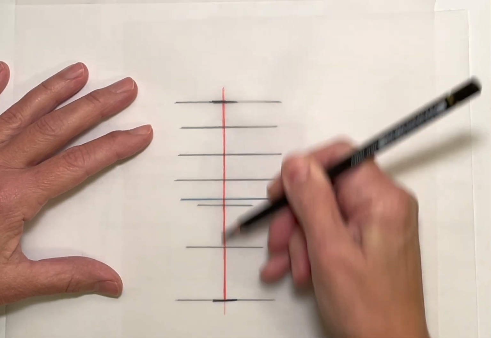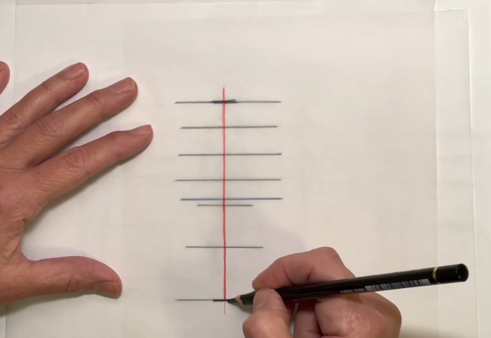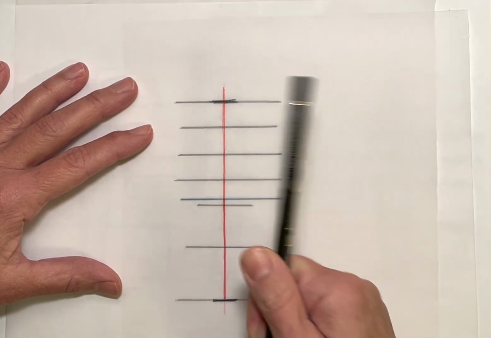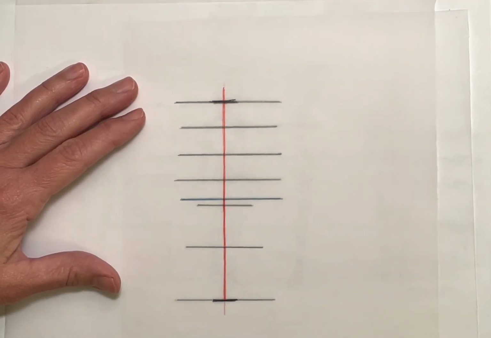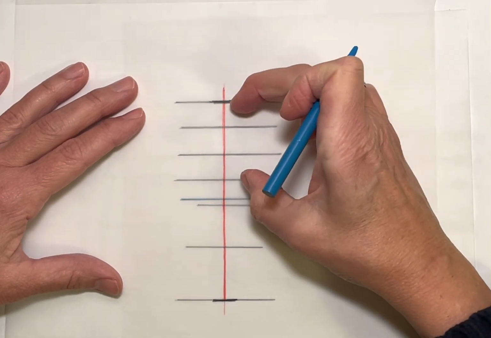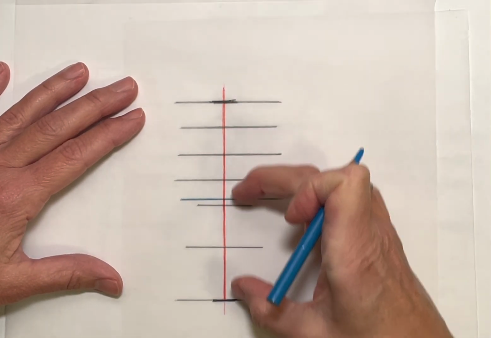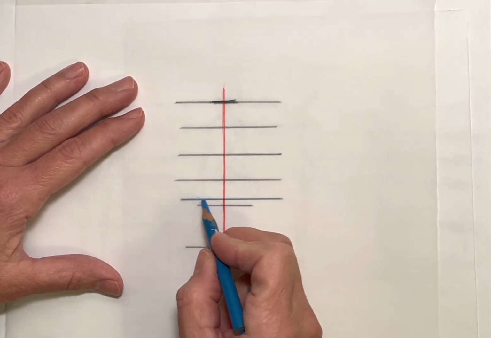So we have the plumb line, we have a top line, top of the head, and a bottom line, the region of the feet. The next step in building this system is to find the midpoint between the top line and the bottom line. And in this case, I've measured it. Usually I have to do it a couple times to place where that midline would be.